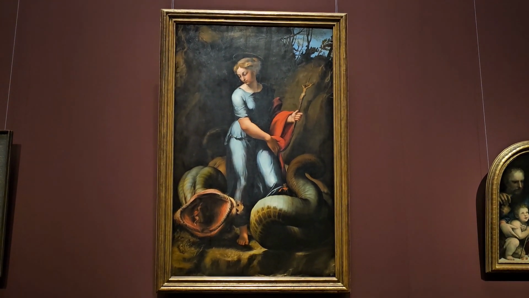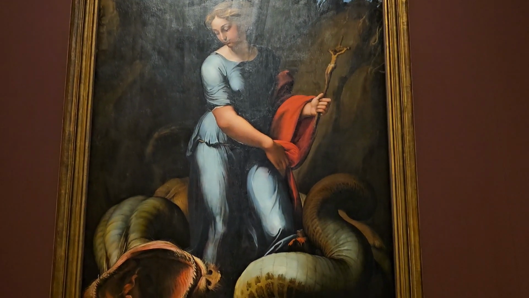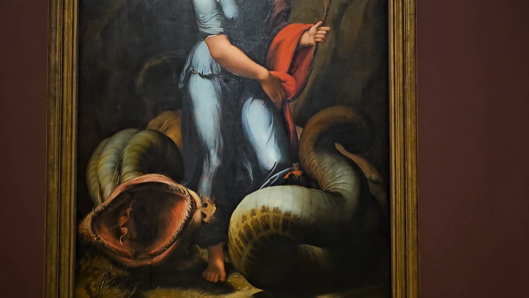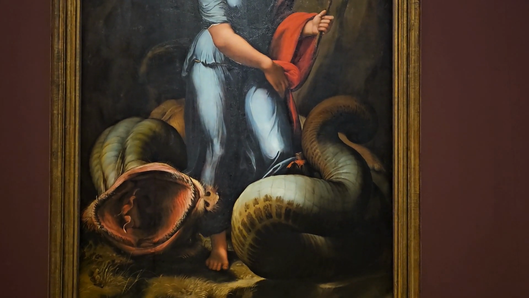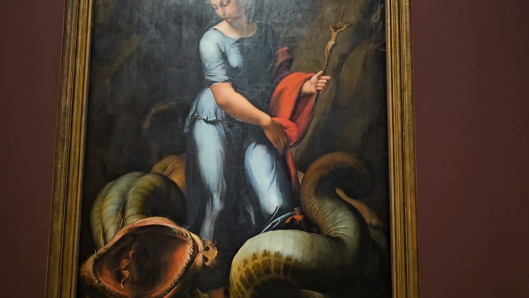St. Margaret, around 1518. In his later years, Raphael applied ancient art to Christian themes. The Holy Woman triumphs over the monster like a Roman Victoria. The rough execution, focused on light-dark effects, maybe by assistants, though Raphael might have offered both refined and cheaper versions.